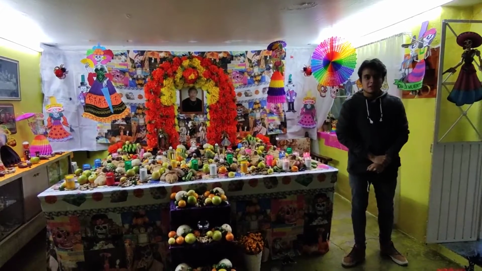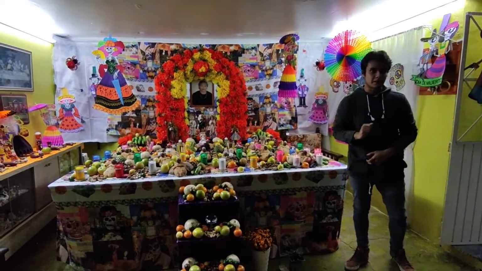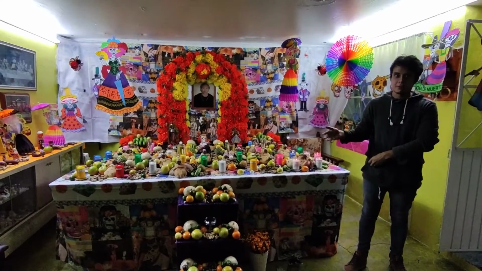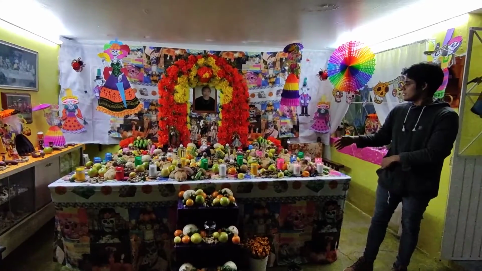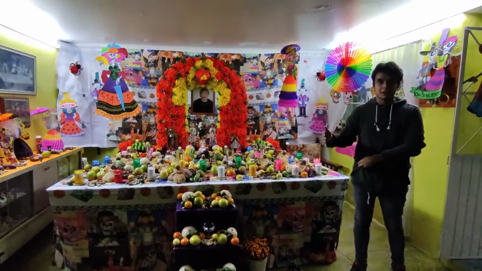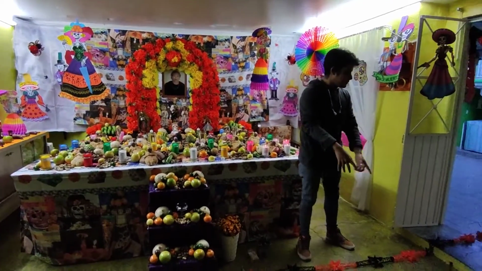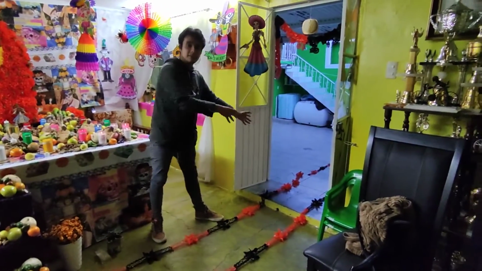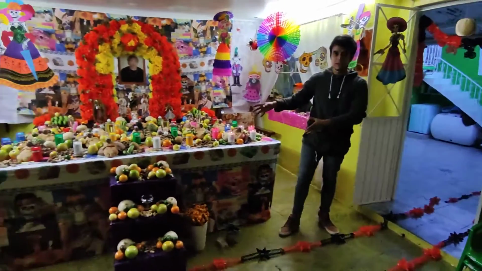Hi everyone. So this is my altar. I'm going to give you a fast explanation of the basic elements that a Mexican altar must have. This, for example, is a Mexican altar, but it's from the Catholic religion. Basically, this is the path that the deceased are going to walk to find the altar.